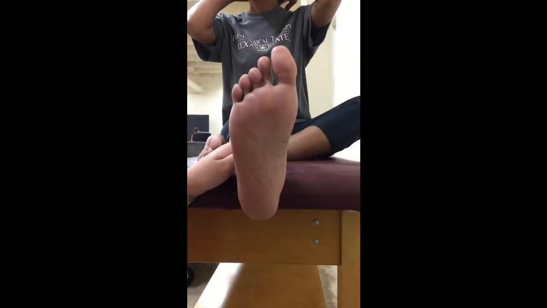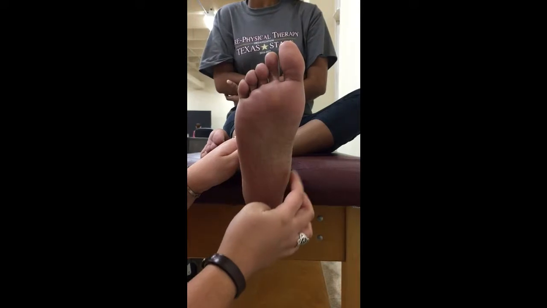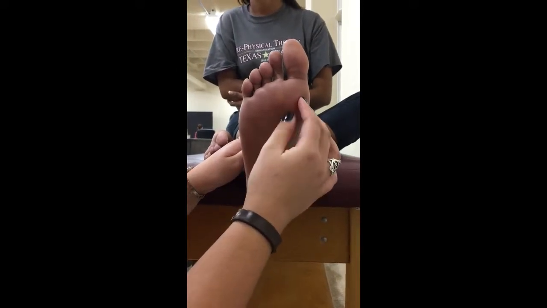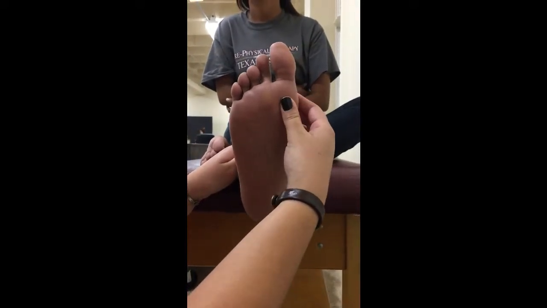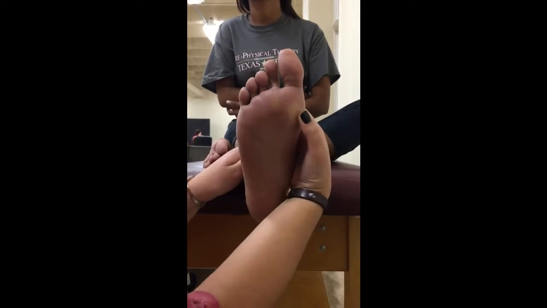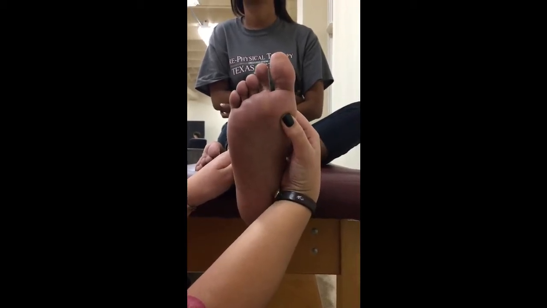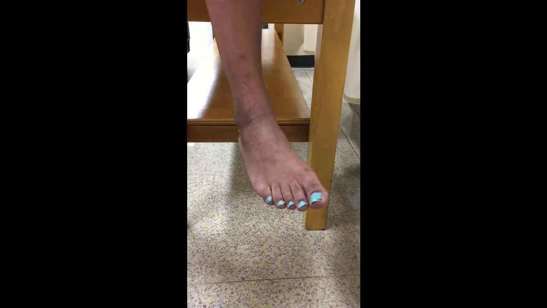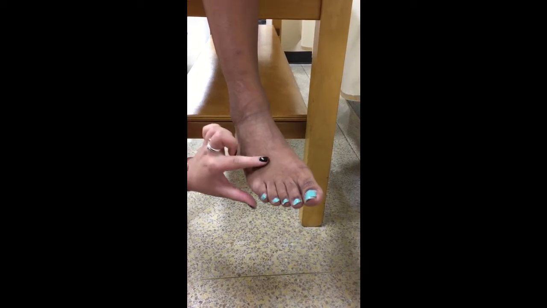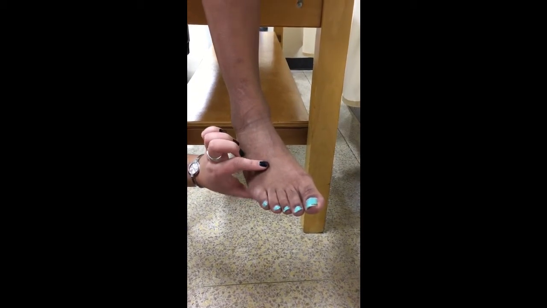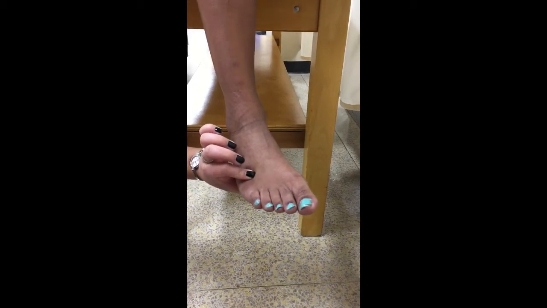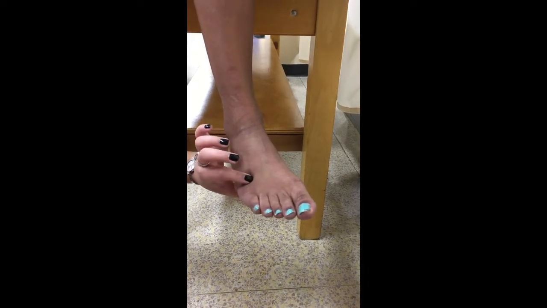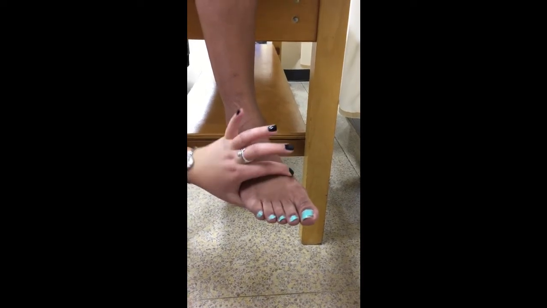For the sesamoid bones, you're going to palpate longitudinal to the arch until you find the first metatarsophalangeal joint, and then it'll be right here and you'll feel two small bones. For the metatarsal bones, you're going to put your index finger on the dorsal side and your thumb on the plantar side, and you'll just palpate them. They should be transverse across the arch of the forefoot.